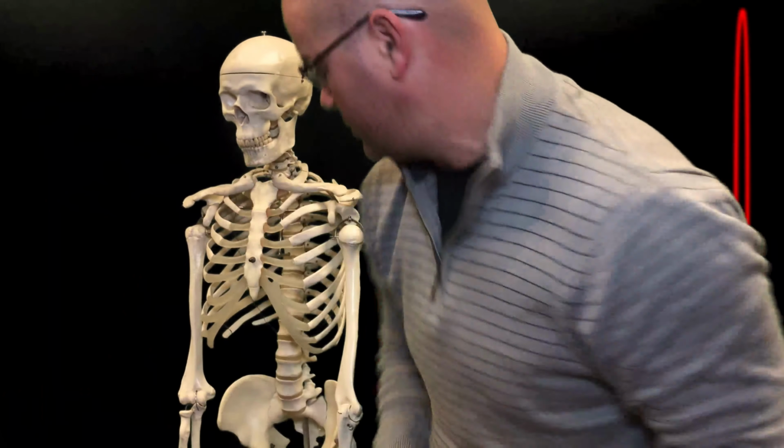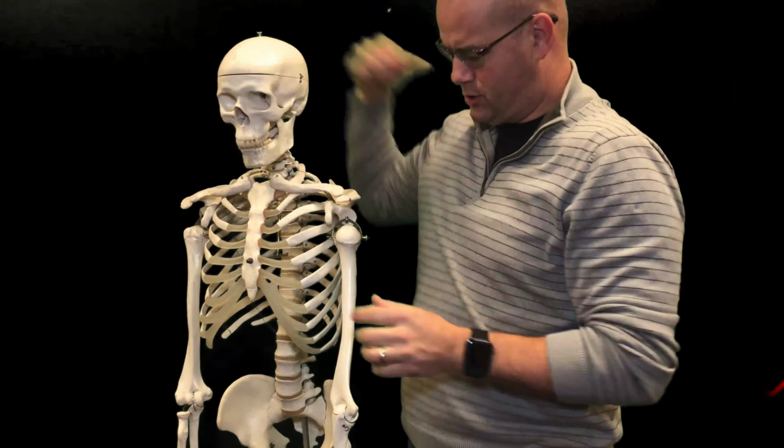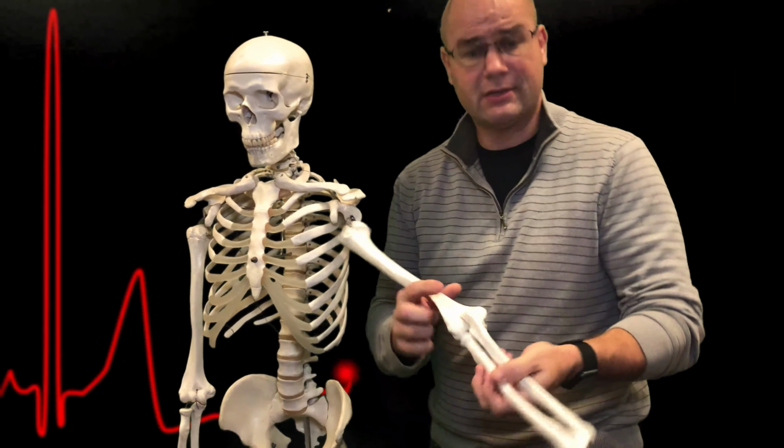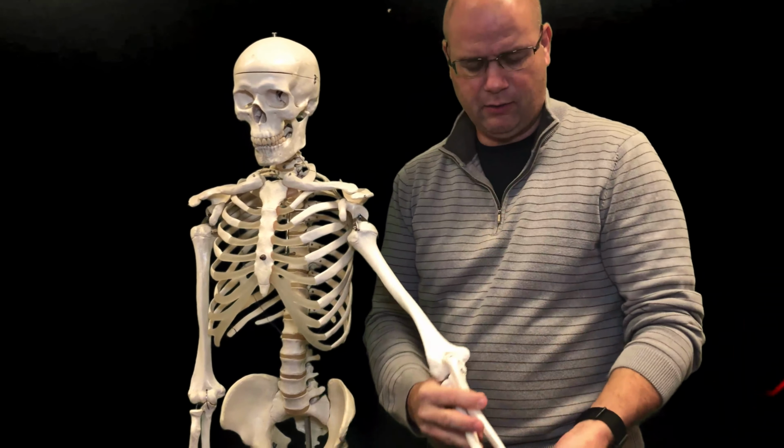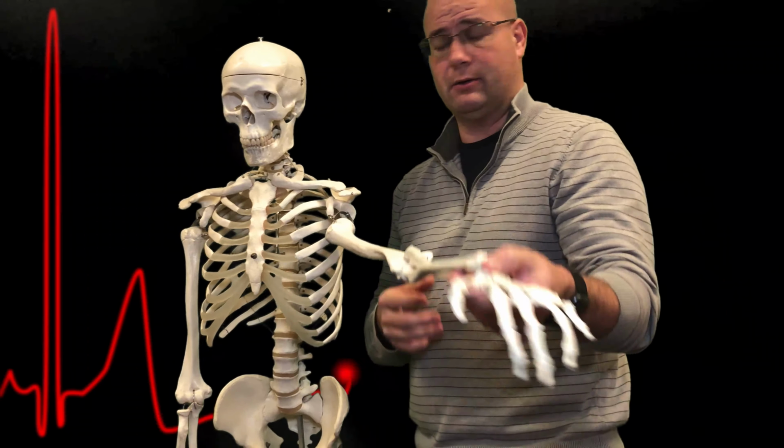That's a gliding joint. So head, pivot, shoulder, ball and socket. Elbows, knees, and phalanges make up our hinge joints, and then the last one is known as a gliding or sliding joint.